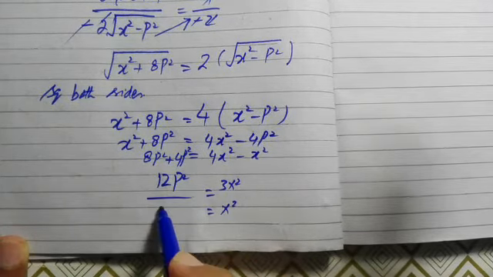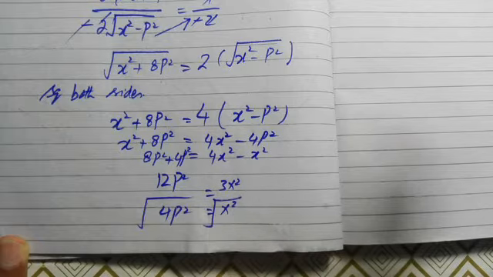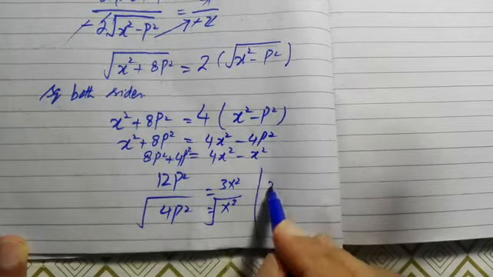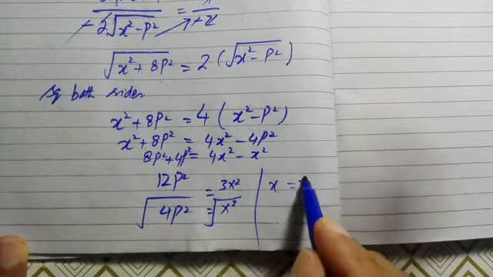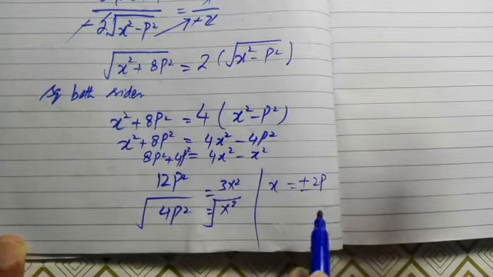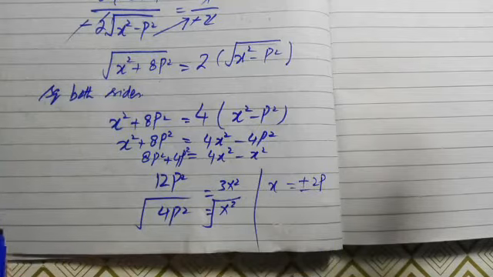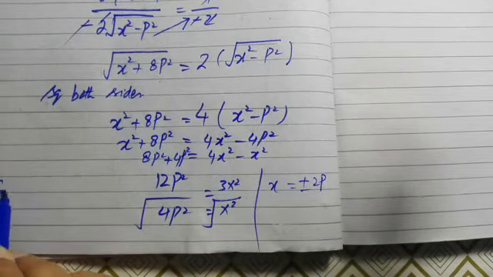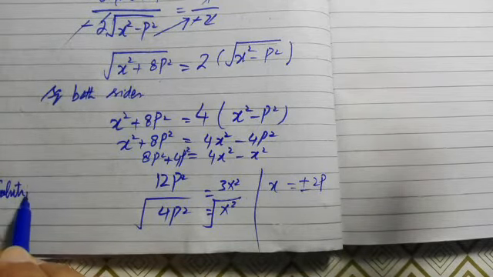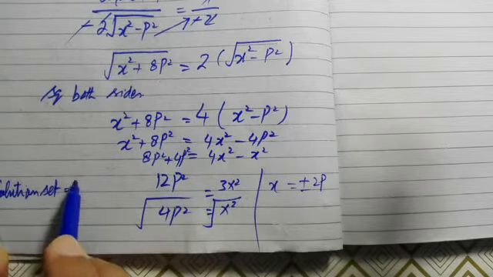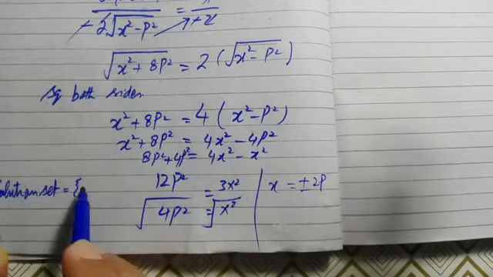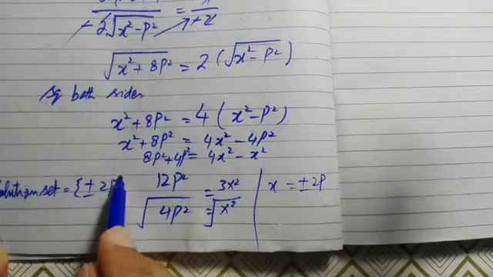cancellation with 3, it will generate 4p square, and at this step you should take up the LCM because we wanted to find the value of x only. So after the cancellation you will be getting x square and x will become equals to plus minus 2p. So because we were asked to find the solution, we have just calculated, and you will finish the question by writing the solution set, that is equals to plus minus 2p. This is the solution.